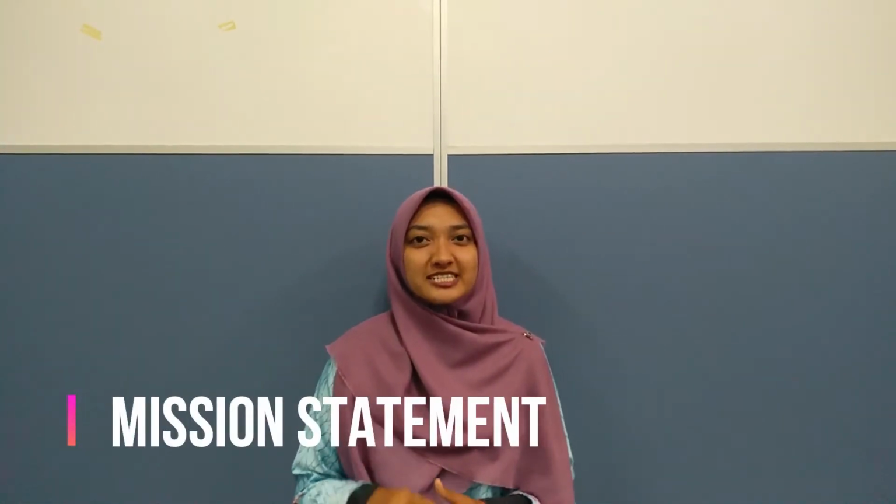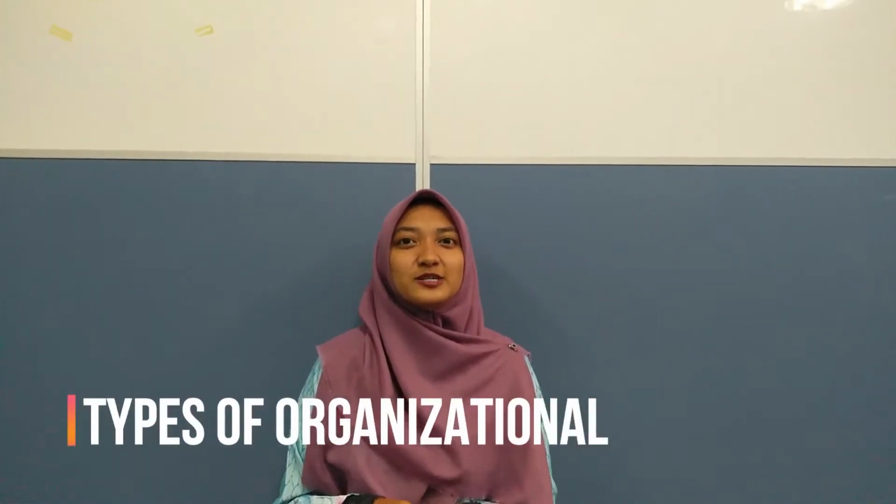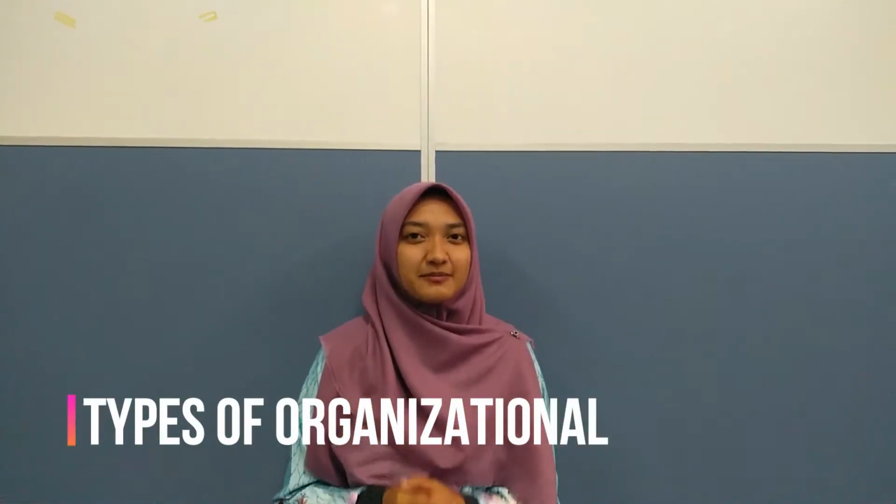Next, we go to the mission statement. A mission statement needs to provide a foundation for the development of business strategy. Okay, lastly, we go to the types of organizational plans. We have 2 types of organizational plans: standing plan and single-use plan. A standing plan is a plan that is ongoing and provides guidance for repeatedly performed actions in an organization. There are 3 examples of standing plan: policy, procedure, and rules.